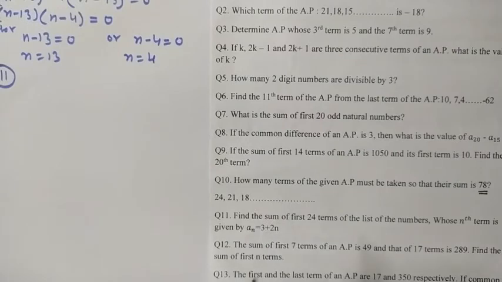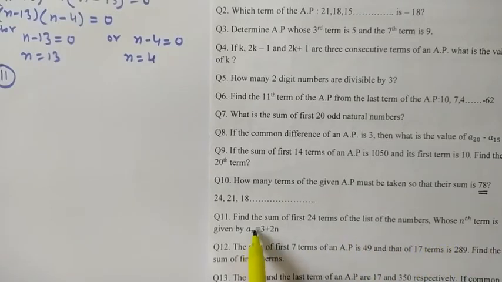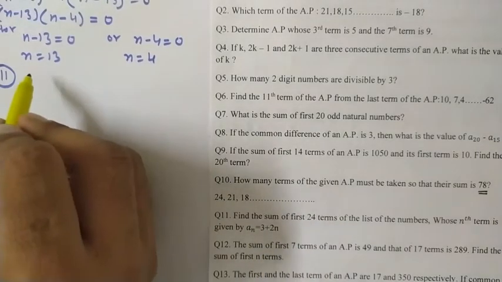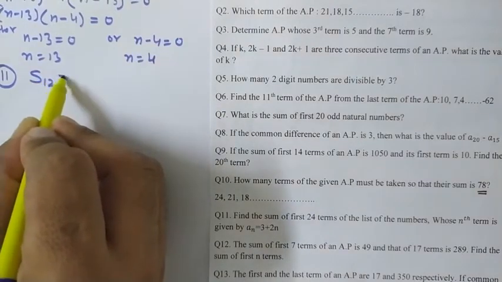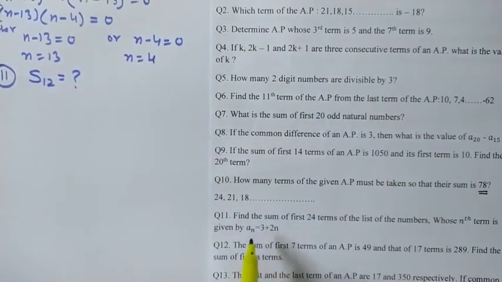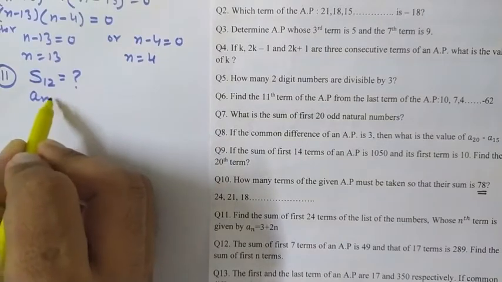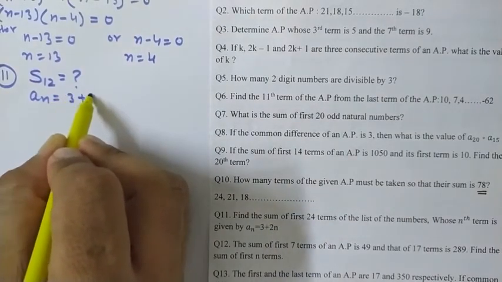Now let's do the 11th question. The question is, find the sum of first 24 terms of the list of numbers whose nth term is given by an is equal to 3 plus 2n. So we need to find out S24. S24 is to be found out, and an is given to us. An is 3 plus 2n.